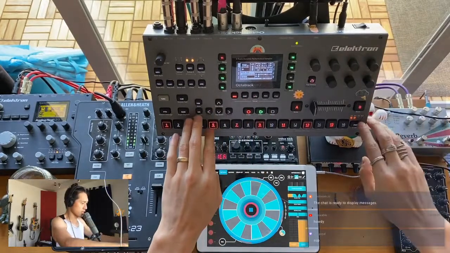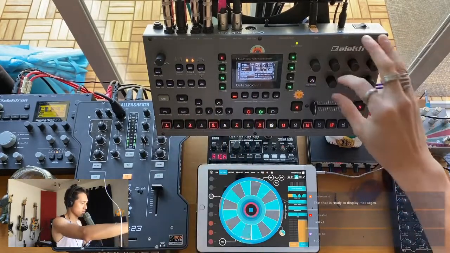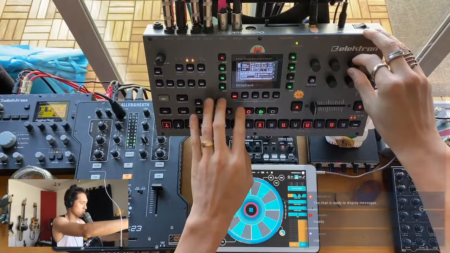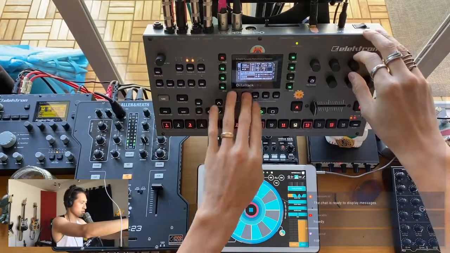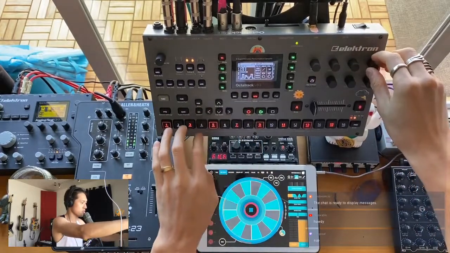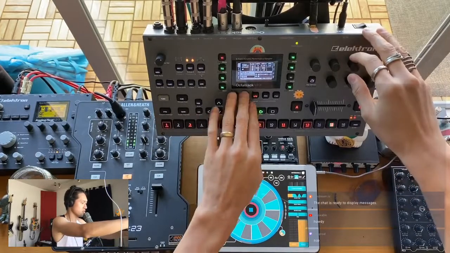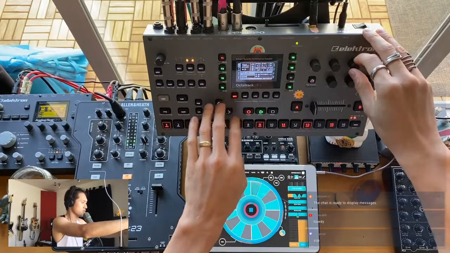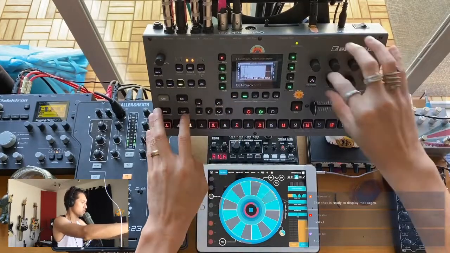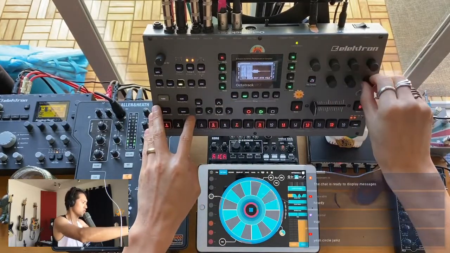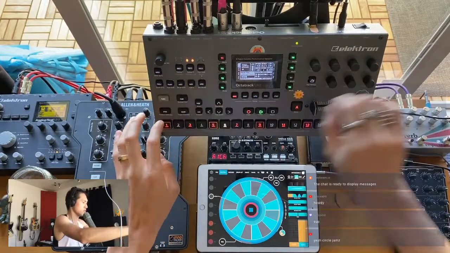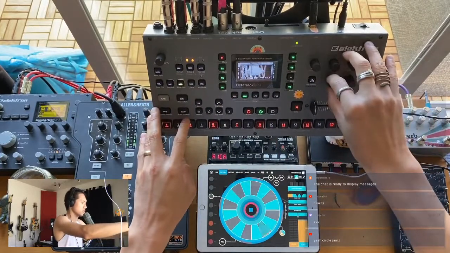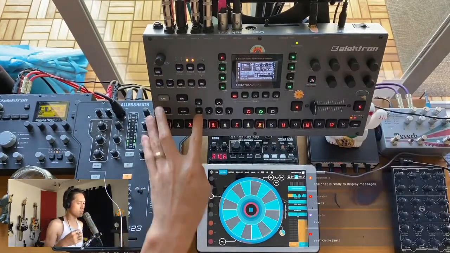I was hoping it could get through all. I think what I need to do is set it to... Oh, there we go.